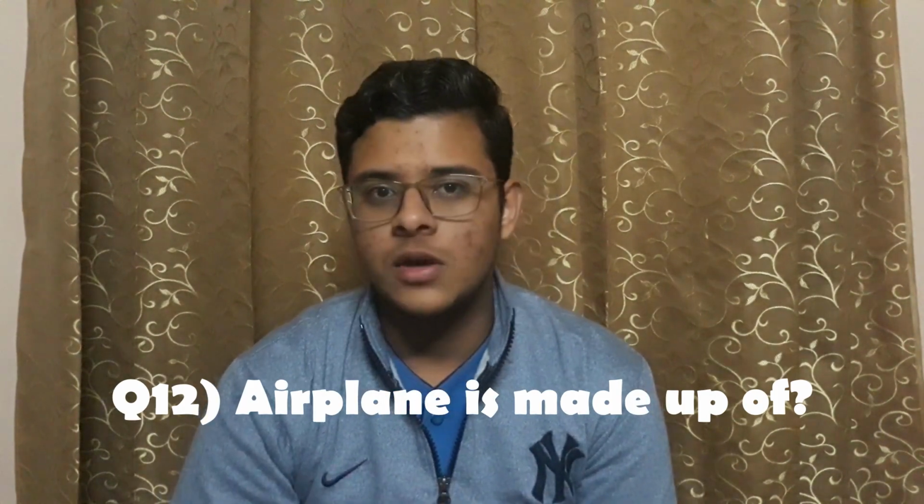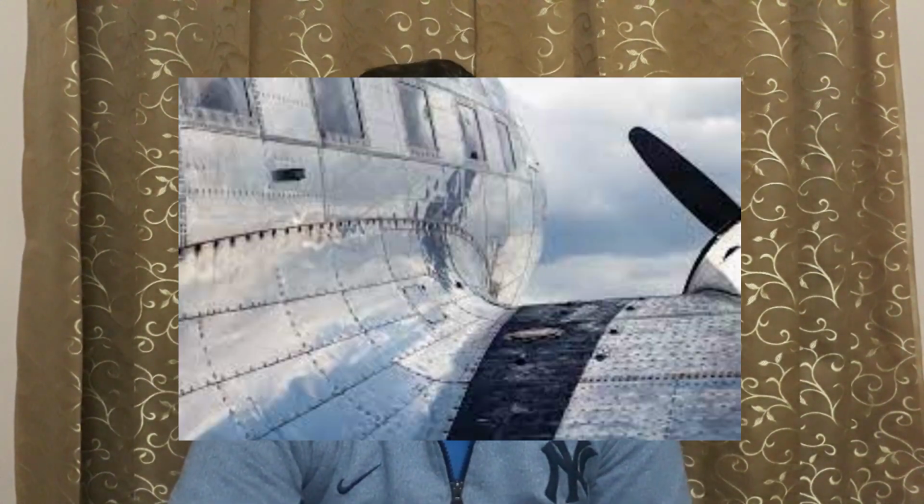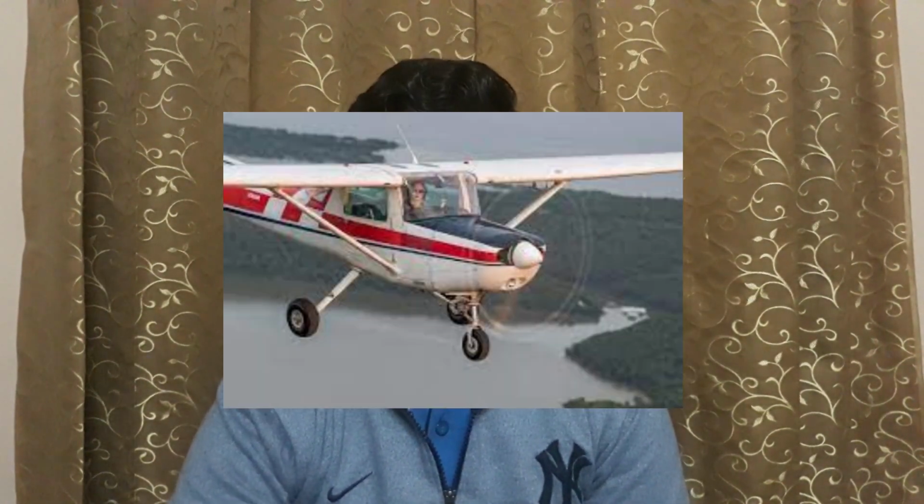What is an airplane made of? Airplanes are usually made of aluminium, mostly aluminium, but there are some aircraft coming up which are made of carbon fiber, for example the Airbus A350. So the next question is, does an airplane have keys? The answer is yes, in the aircraft used for pilot training, they still have keys. Aircraft like the Cessna 172 and Cessna 152 still have keys, but commercial aircraft flying in the sky with a huge number of passengers don't have keys.